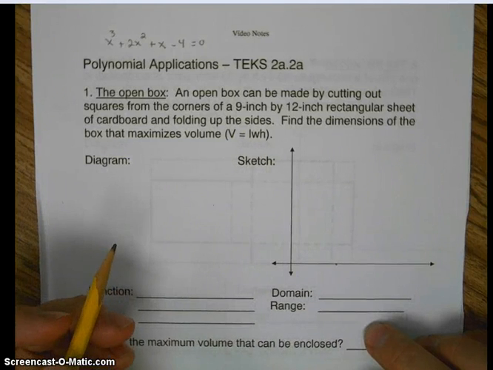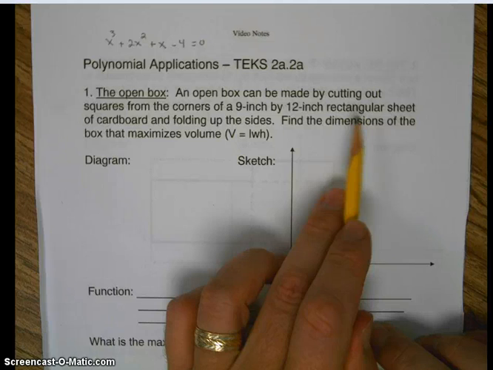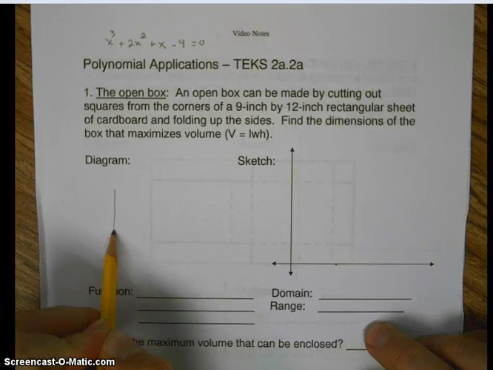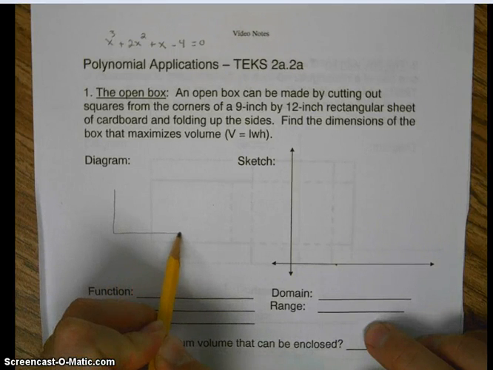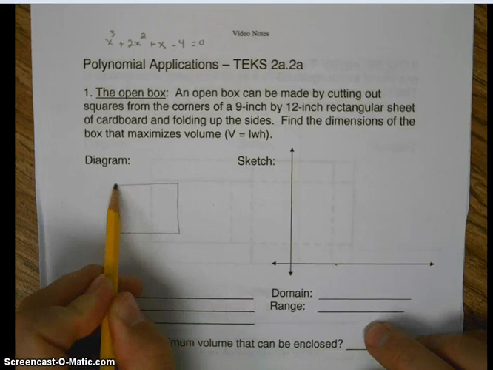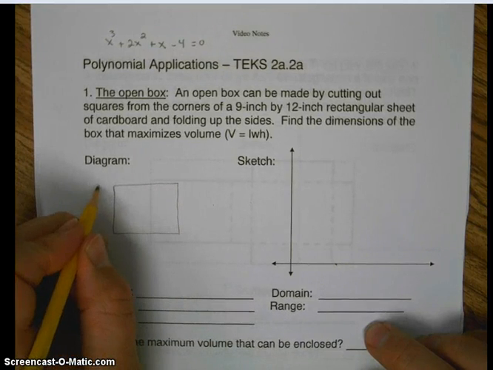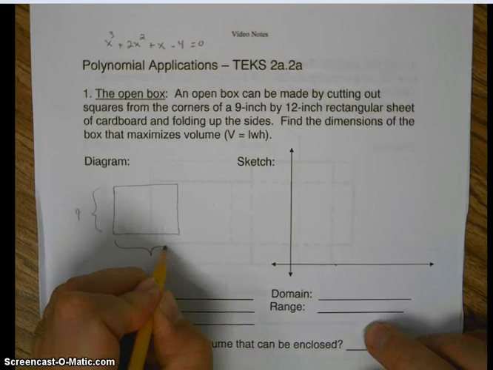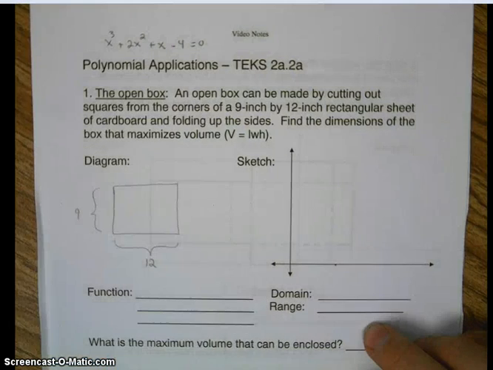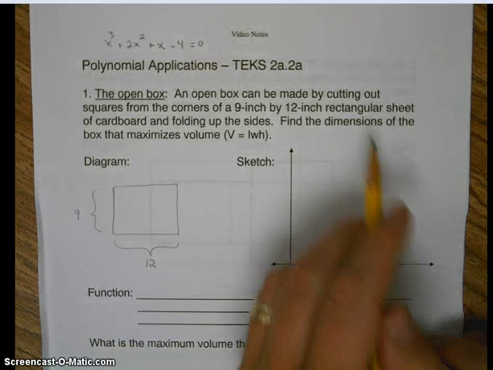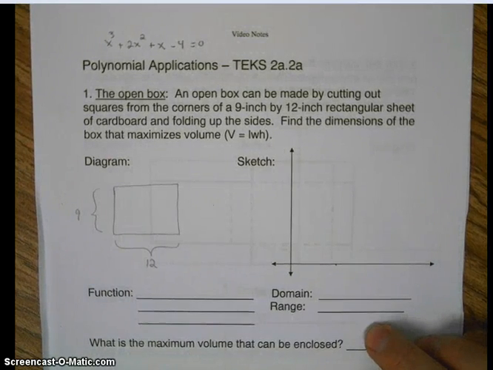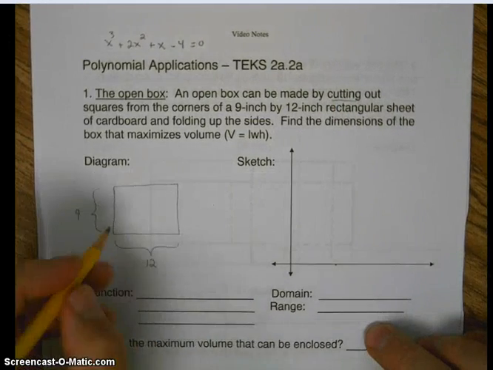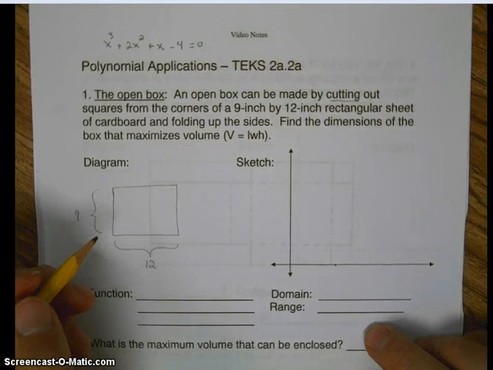So the first thing we want to do here is draw a 9 by 12-inch rectangular sheet. I'm going to make my 9 inches my width and 12 my length. So this whole side over here is going to be 9, and we have 12 inches for my length. 9 by 12, rectangular sheet. Now it says that we're cutting out squares from the corners. So since we're cutting, we're going to use a dashed line to represent the cut.